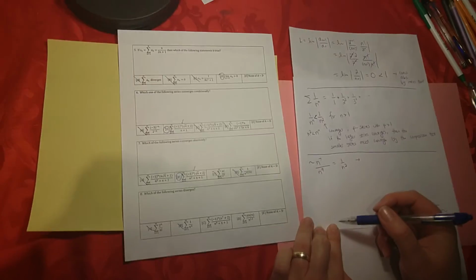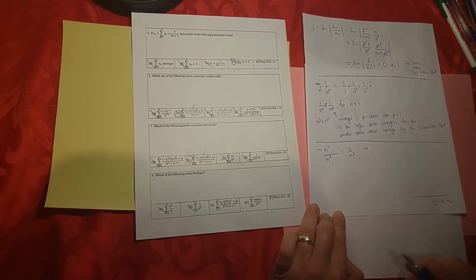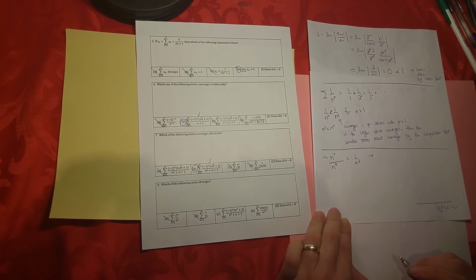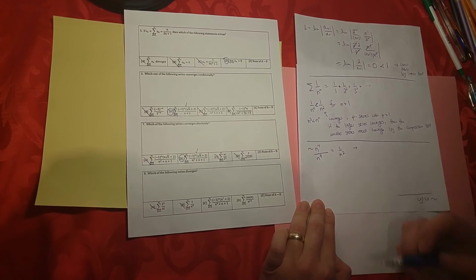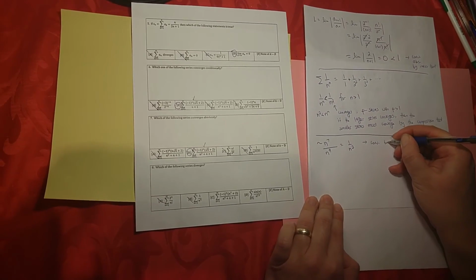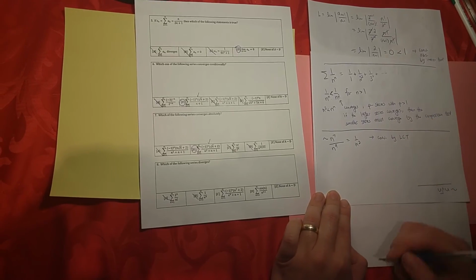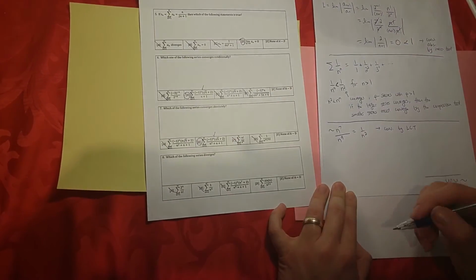Make the ratio and you'd get a limit of 1 in this case, which is less than infinity, and that's all you need to show that it does the same thing as its comparison function, which converges. Converges by the limit comparison test would be the way to show it. So that one doesn't diverge.